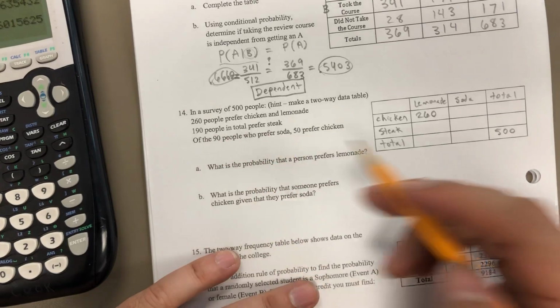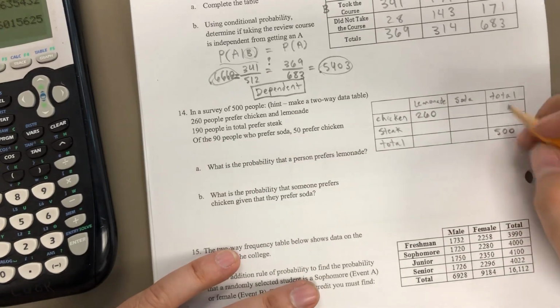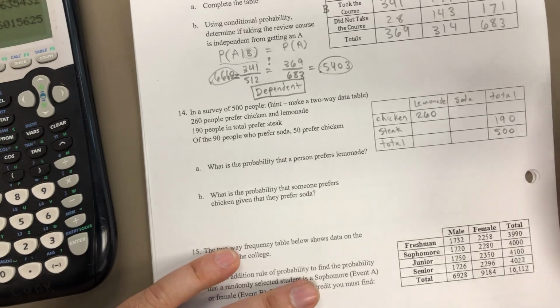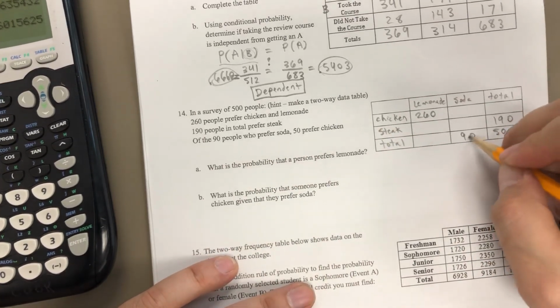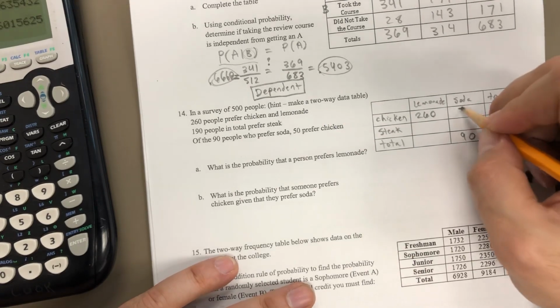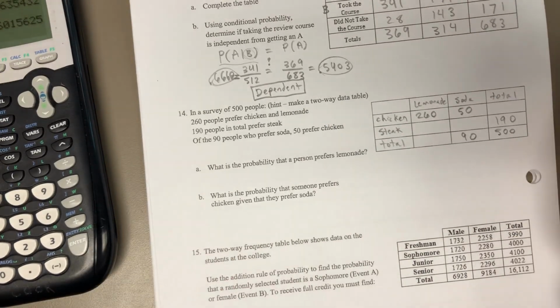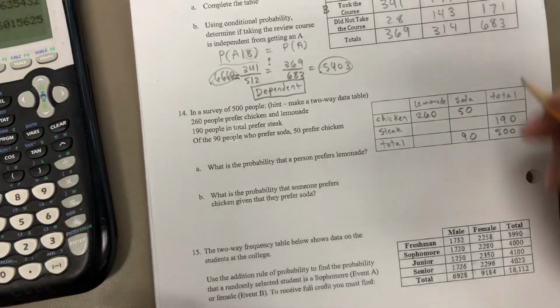190 people in total prefer steak. So steak total is going to be 190. And then of the 90 people who preferred soda, so soda is going to be 90, 50 of them also preferred chicken. All right, so let's start filling in some of these values here.